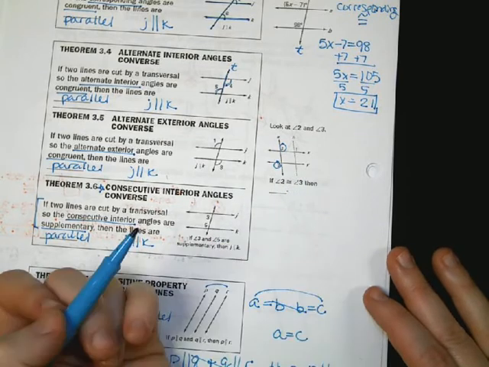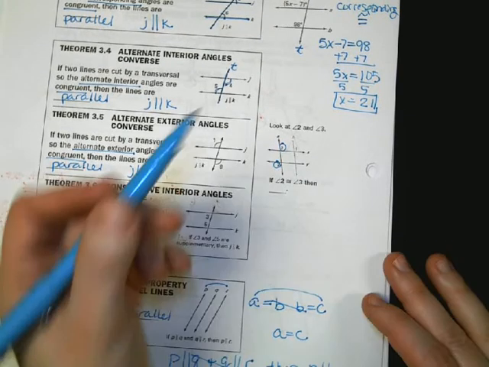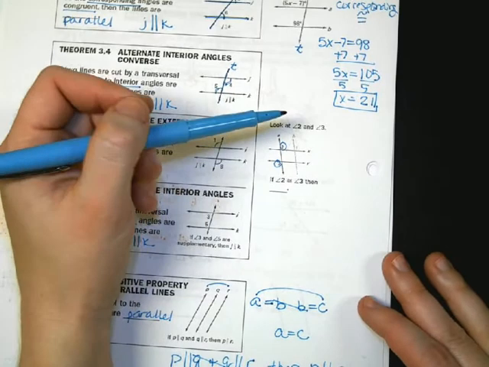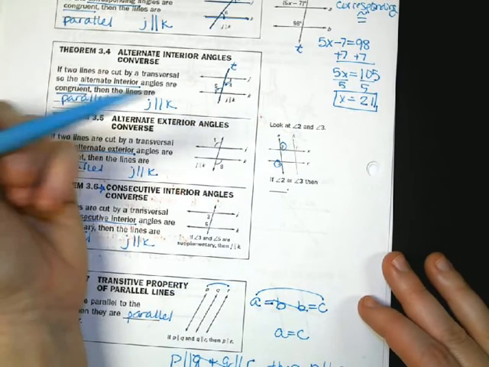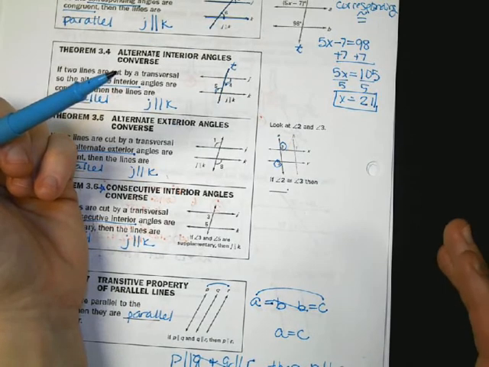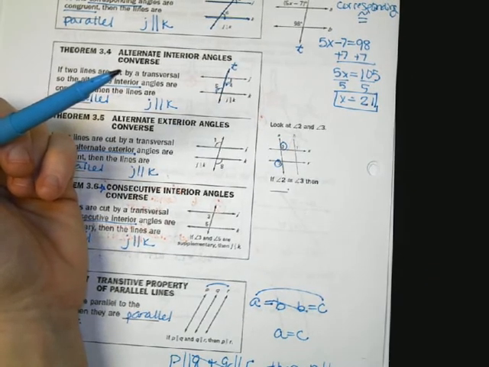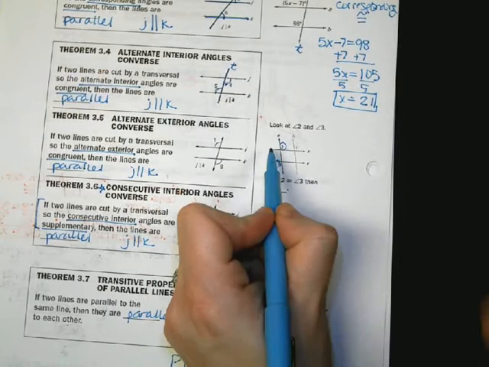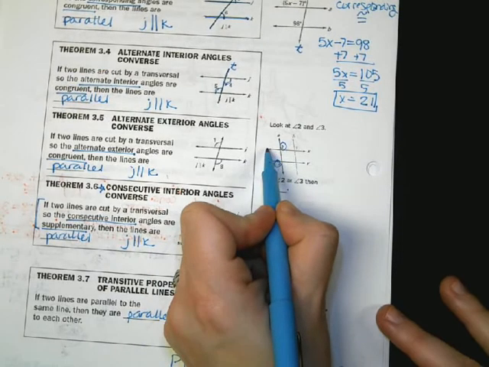Well, what line touches both of these angles? The line that crosses both of these angles, that forms both of these angles, is going to be the transversal. If I am guessing, and I want to say, maybe X is the transversal, when I trace over X, you see how it's nowhere near 3?